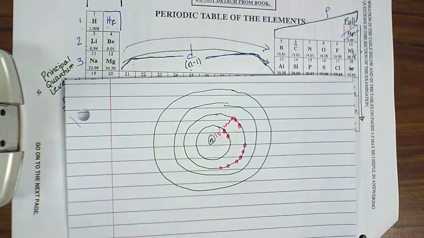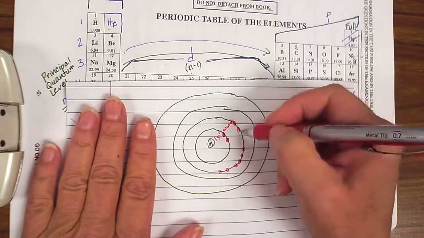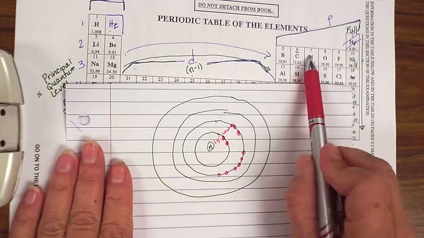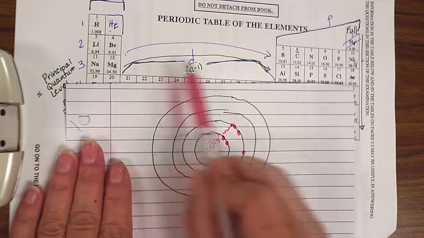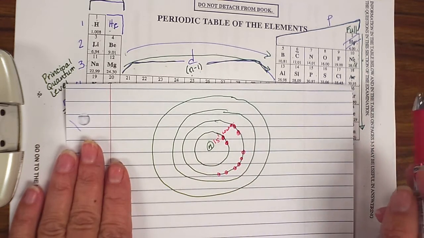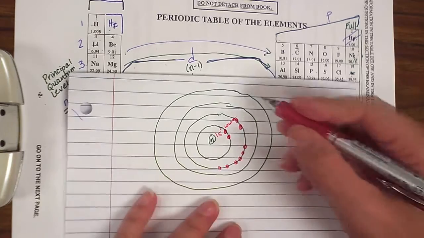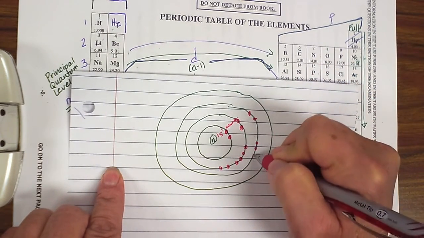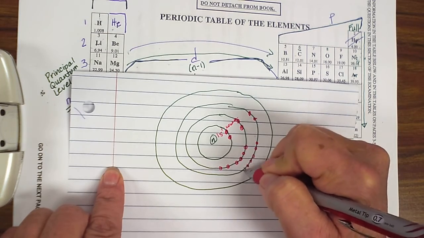Lowest energy. That's what Aufbau would have said. And then we keep loading as the energy is getting higher, which means as you go like this, the energy of the electrons is getting higher, right? Okay, so 2p6. 3s1, 3s2, 3p1, 3p2, 3, 4, 5, 3p6.